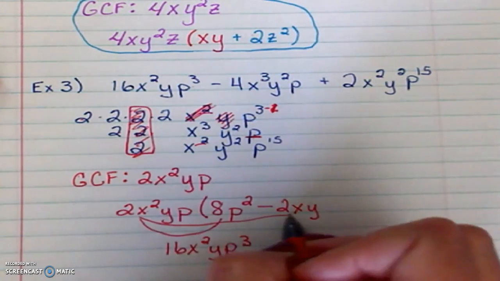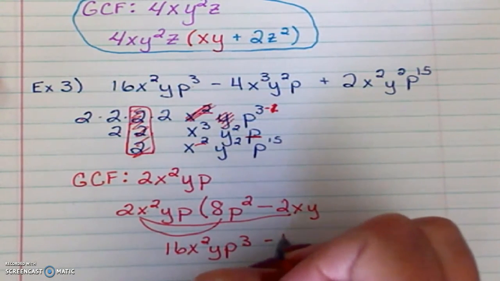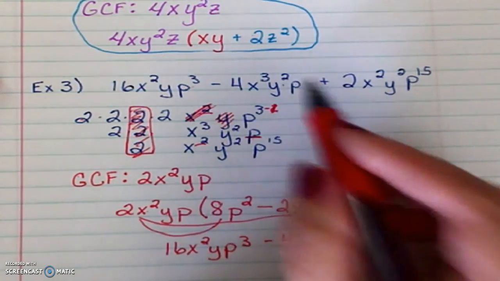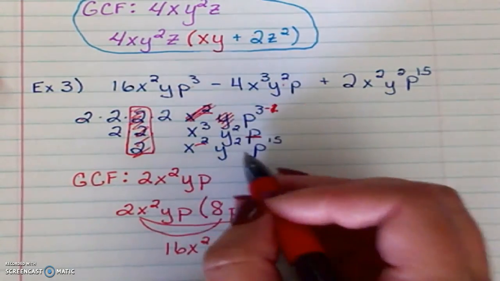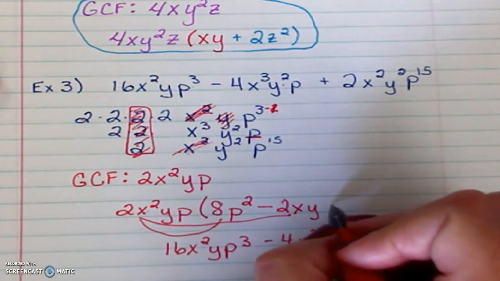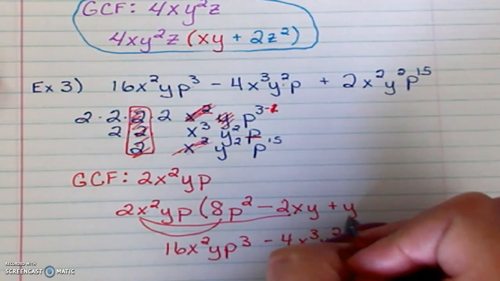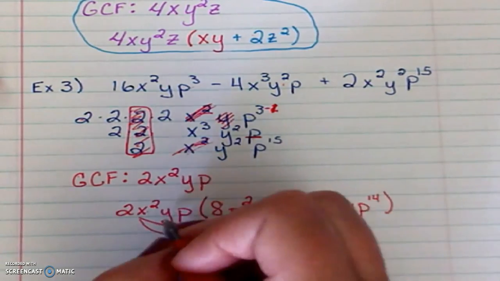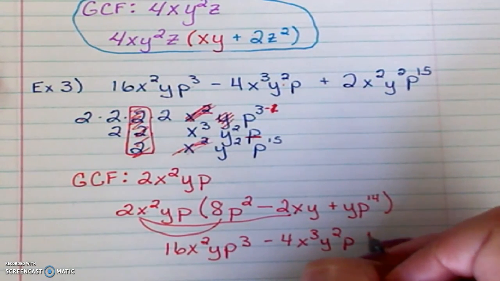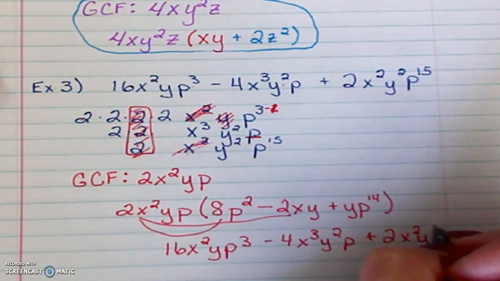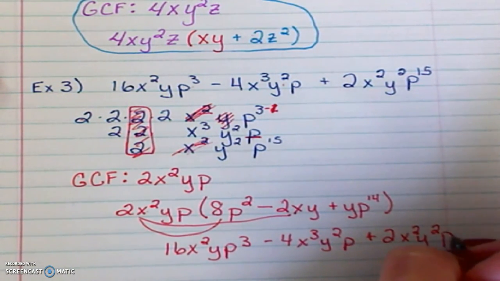So using the distributive property, you get negative 4x cubed y squared p, which is what that second term is. And the last term, you brought out x squared, you brought out y, so you are left with a y term, and you brought out p, which leaves you with p to the 14th. And if you were to use the distributive property, you're going to get plus 2x squared, y times y is y squared, and p times p to the 14.